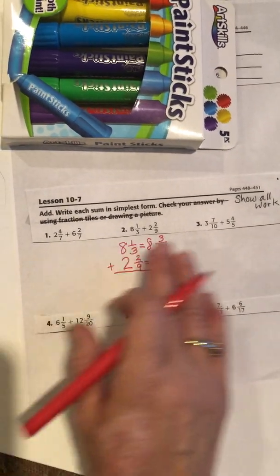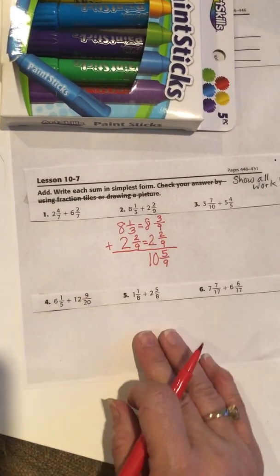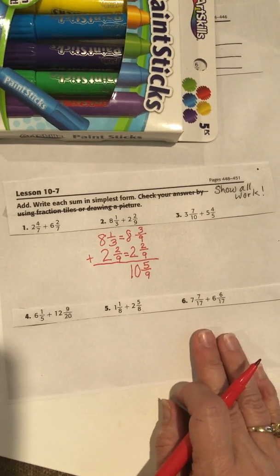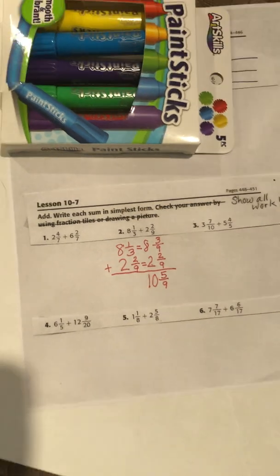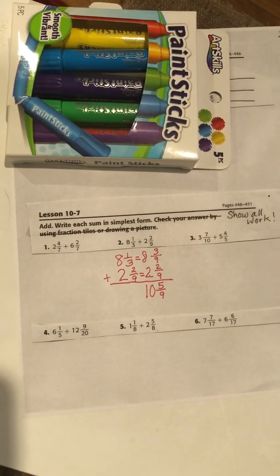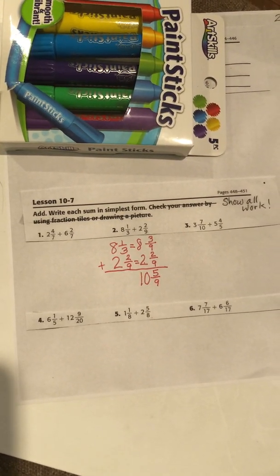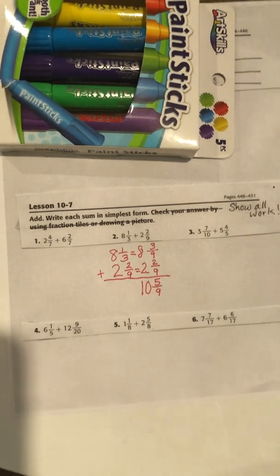Some of these might not be simplified. You need to do that. Okay? And if they end up as an improper fraction, you need to make sure to change them. Okay? If you need help after I do this, just give me a call, or we will set up a Zoom meeting or FaceTime or something to help you do these if you choose to do them.